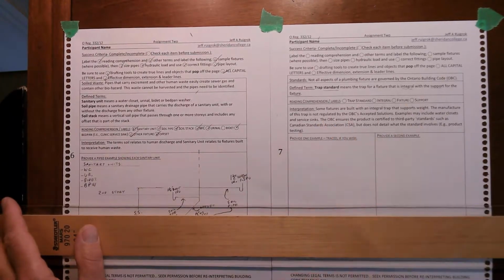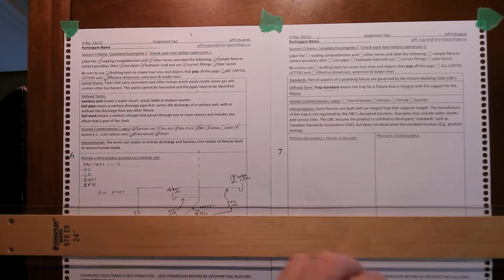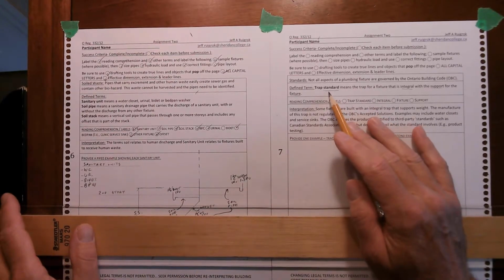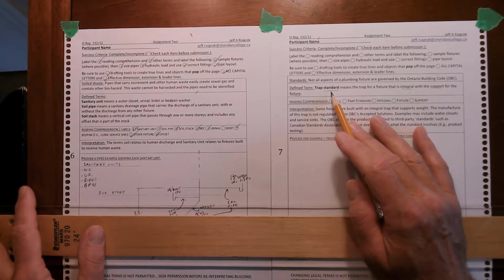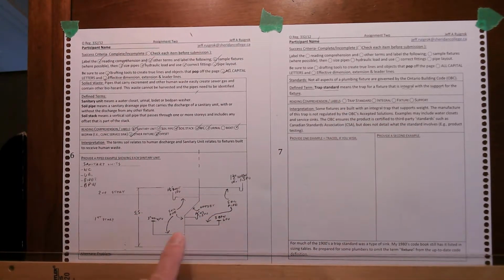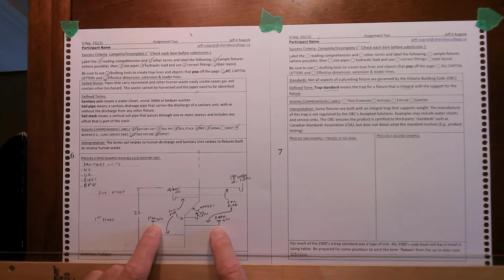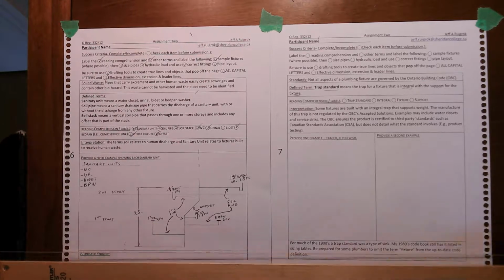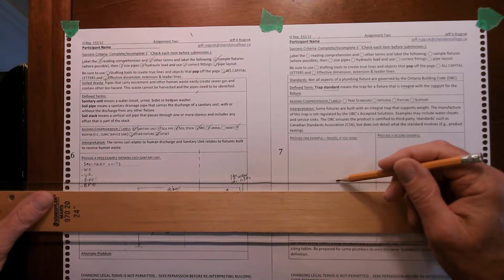I should tell you too, and we went through this with the fixtures, but just in case it bears repeating: trap standards, because they're built into the fixtures, we don't generally draw them on a drawing. So as an example over here, you've got a bedpan washer that's much like a toilet, and then you actually have a toilet. See how there's no trap on there, but there is on the bidet? That's because the trap for these are built into the fixture. Anyways, let's see what we can do here.